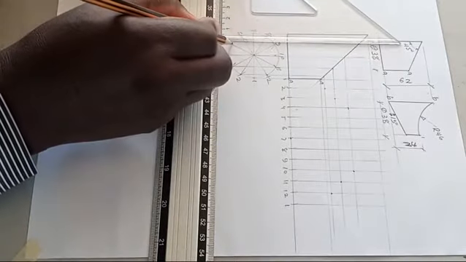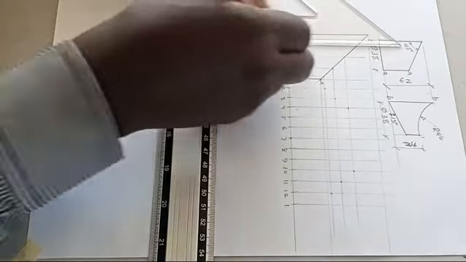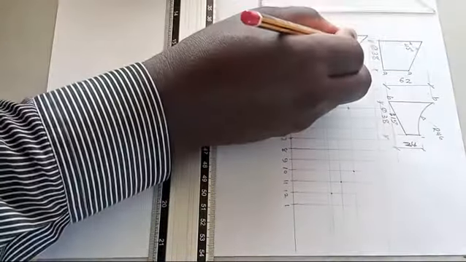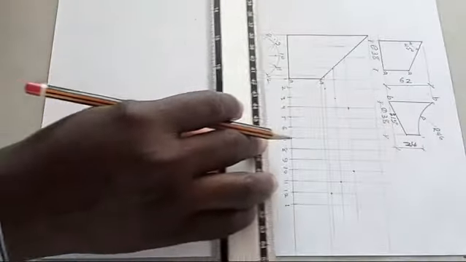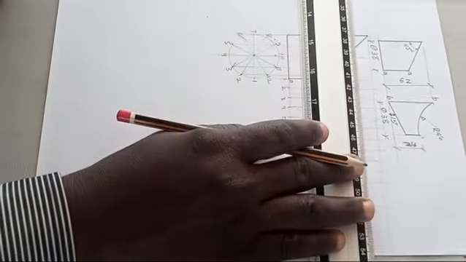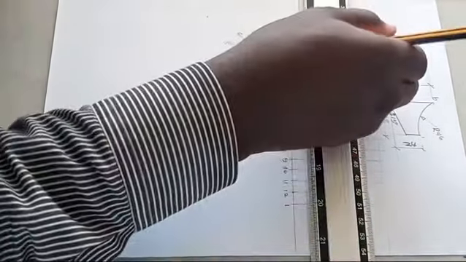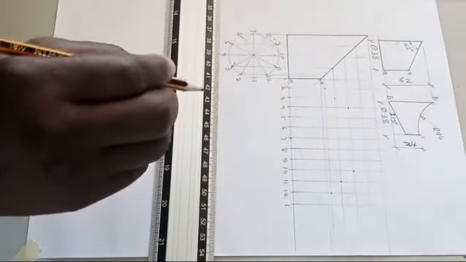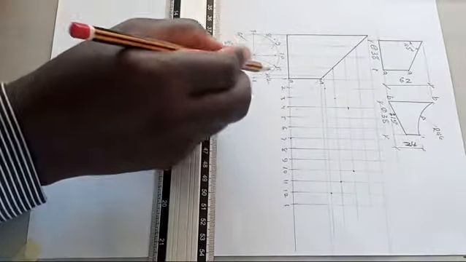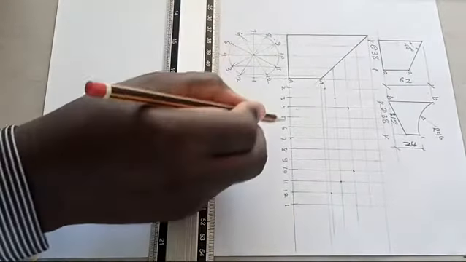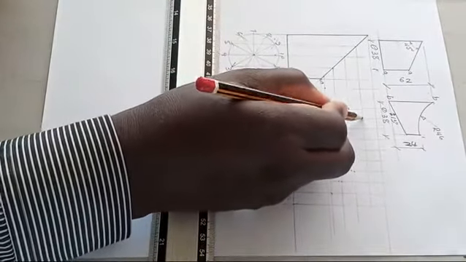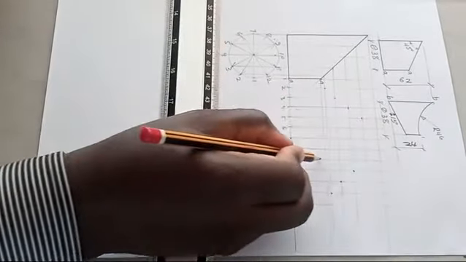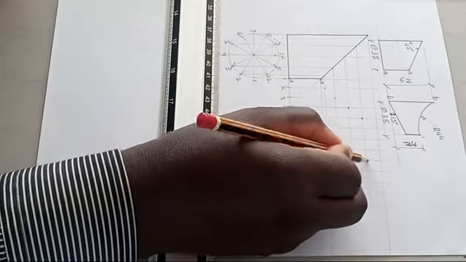Let us draw the vertical line passing through 5 and 9. Then at this point, you draw the horizontal line. Yeah, like that. So that is 5 and 9. 5 is meeting it here, and 9 is meeting it here.